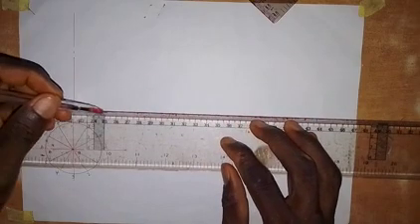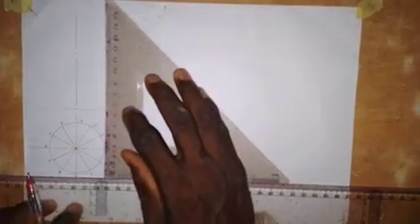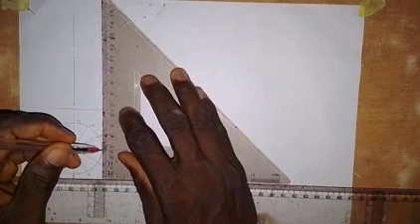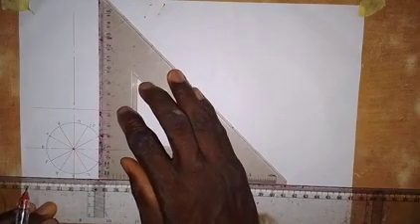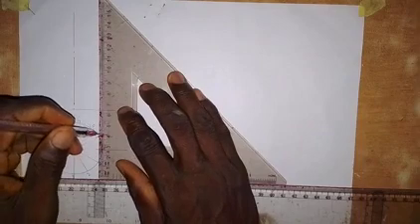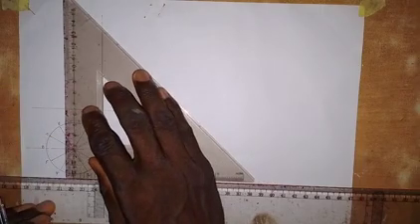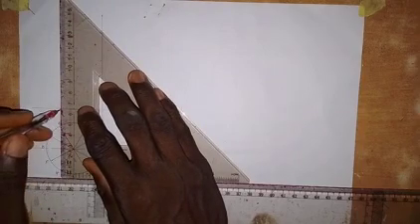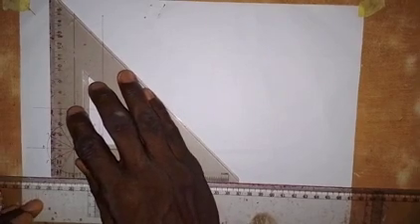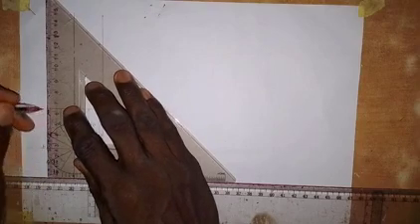Then with our set square, we produce a vertical line from point 0, going up. Points 1 and 11 also get vertical lines to meet the horizontal line, and likewise 2 and 10, 3 and 9, 4 and 8, 5 and 7, and point 6, which also goes up.